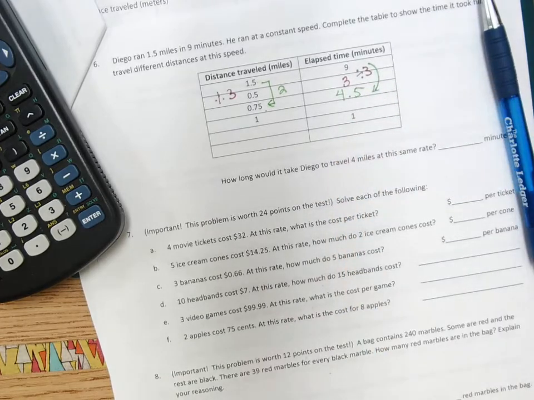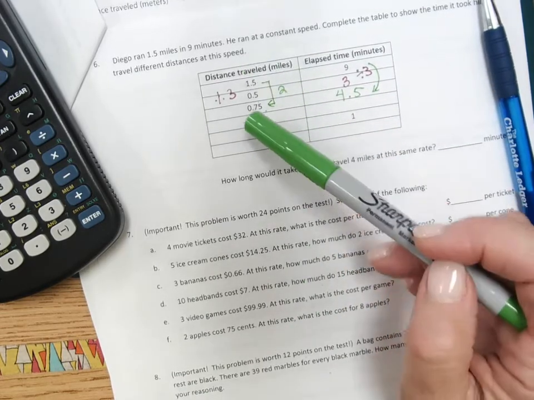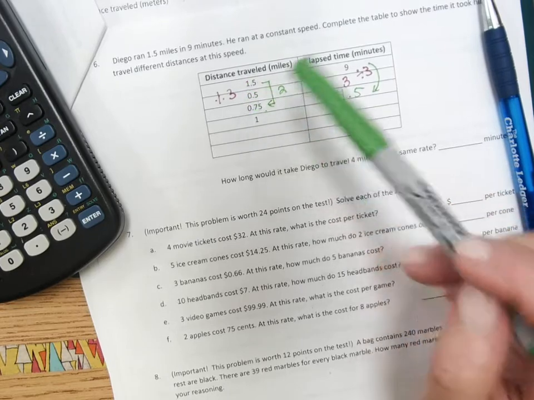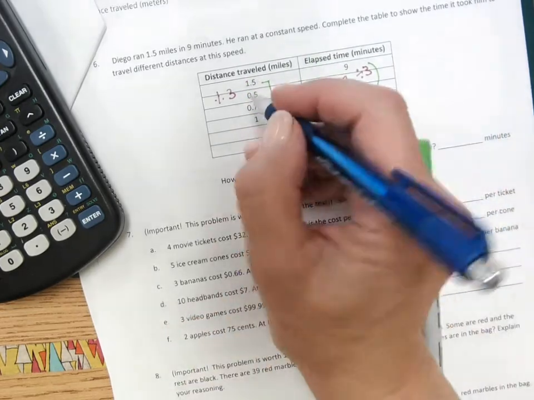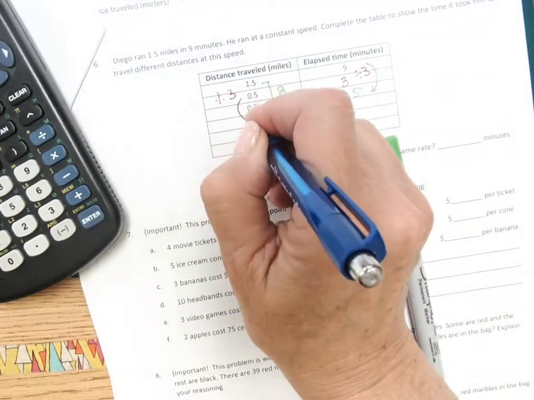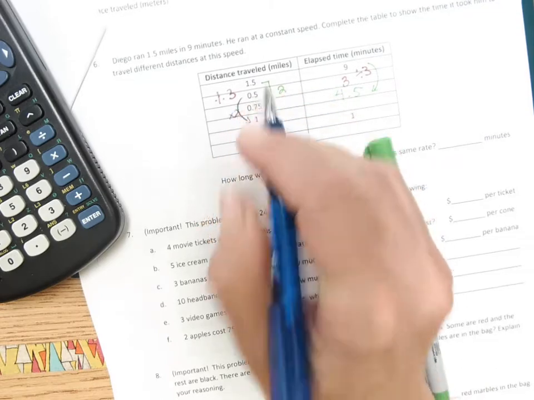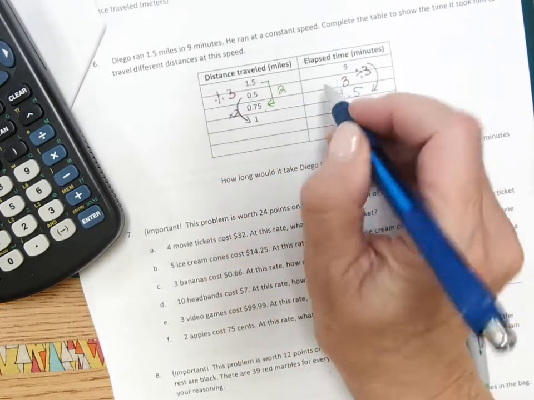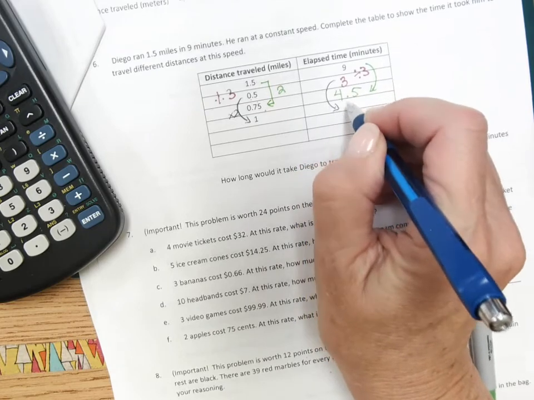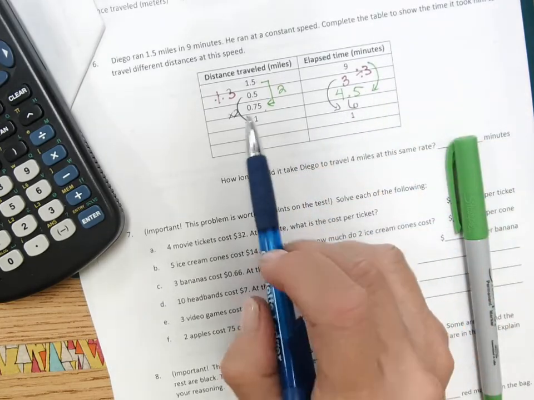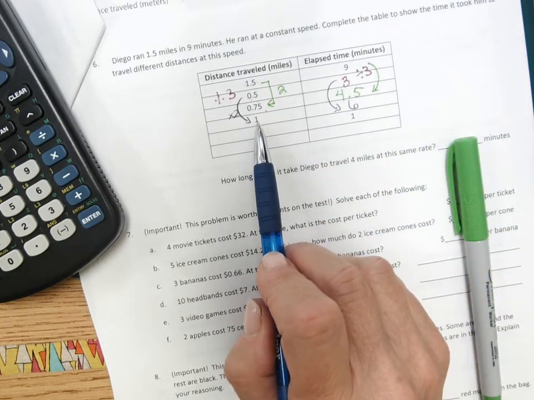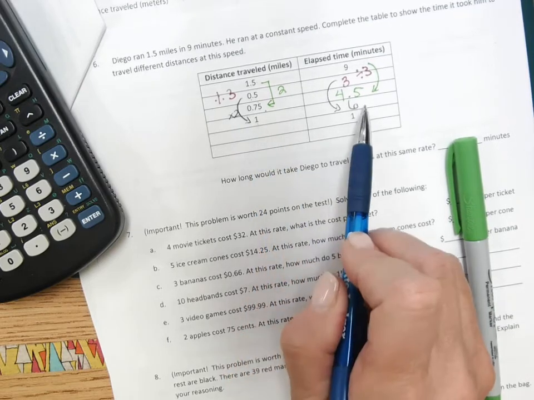Okay. Now, I'm not going to go from 1.5 to 1. I'm going to go from 1/2 to 1. So that means I'm doubling this. So that's times 2. And because 3 is across from it, I have to double 3. So that would give me 6. So that means that if he takes him for 1 mile, it takes him 6 minutes.